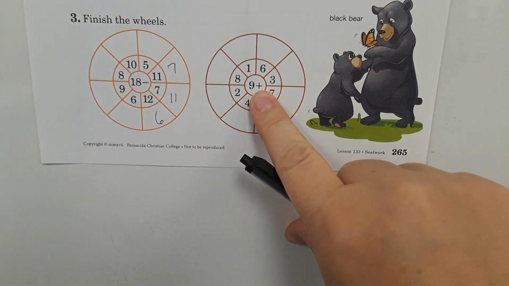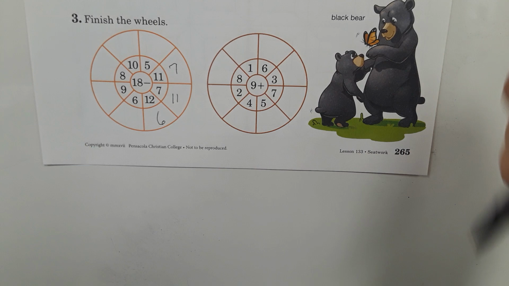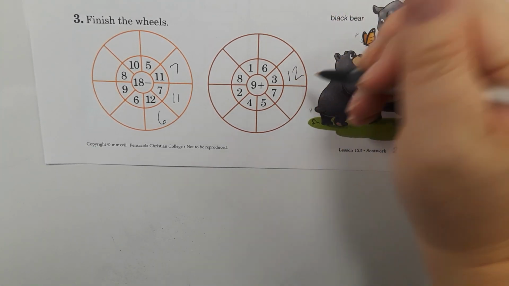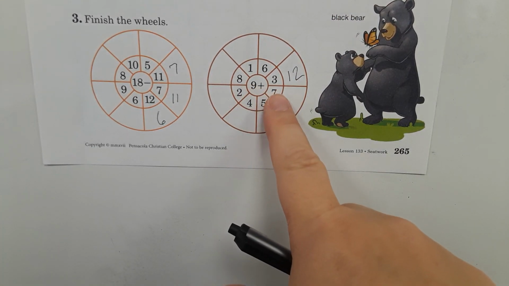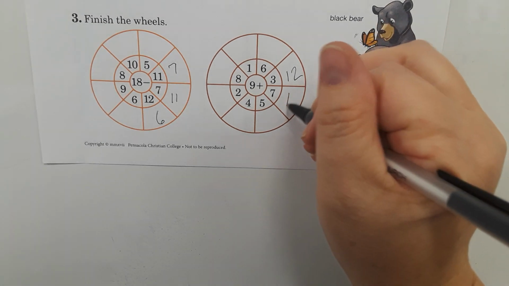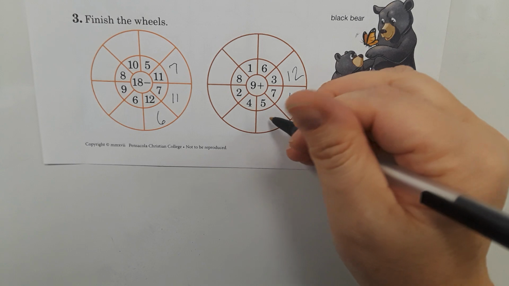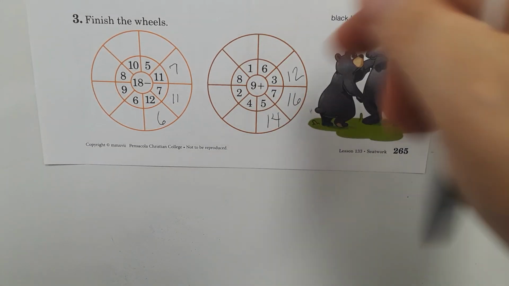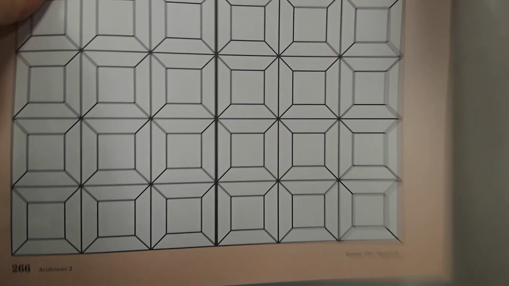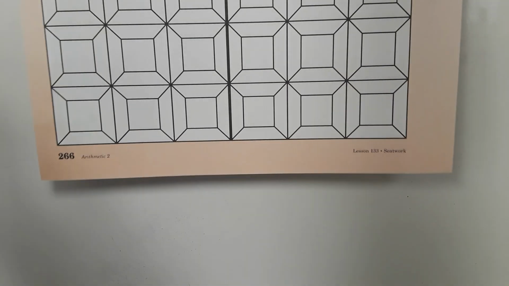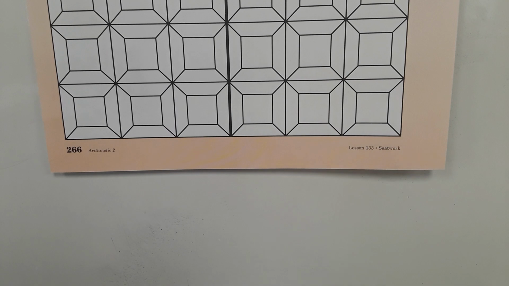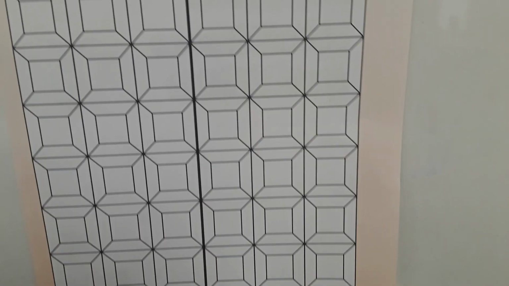Here we look. 9 plus 3 equals 12. 9 plus 7 equals 16. 9 plus 5 equals 14. And you may do the rest. Let's look at the back side. All right. Let's look here.